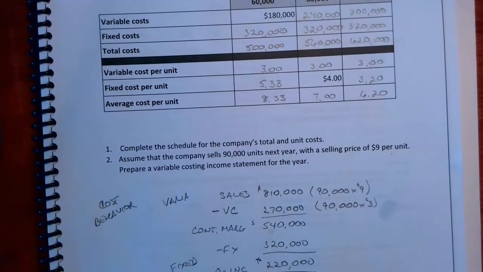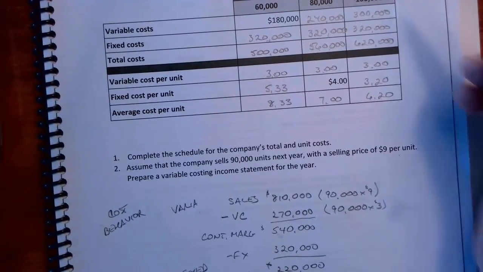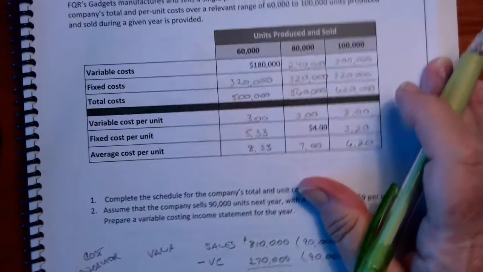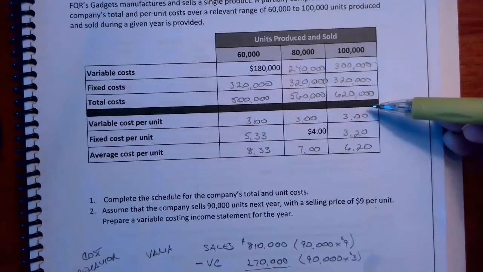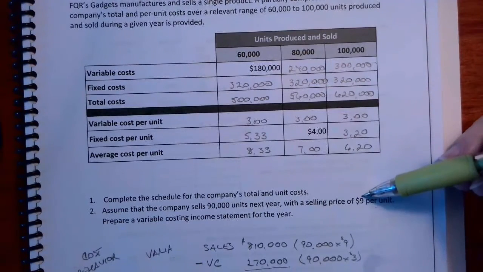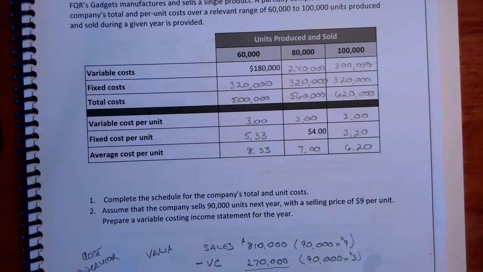Okay, just to get started on this, and to start to remember these relationships. You did this in 2071, but you know how things get overwritten in your head. So this would be a variable costing income statement for 90,000 units for next year.